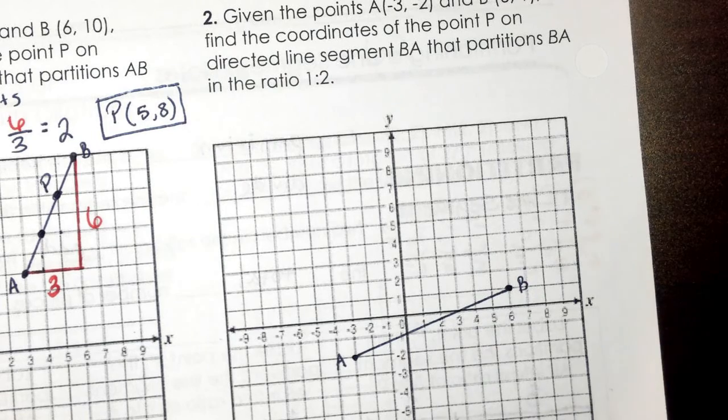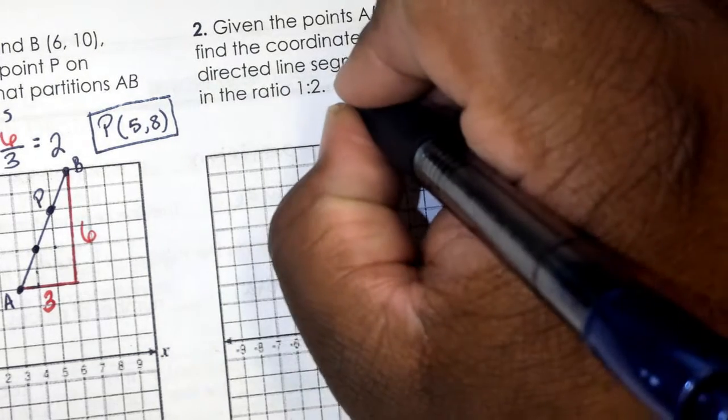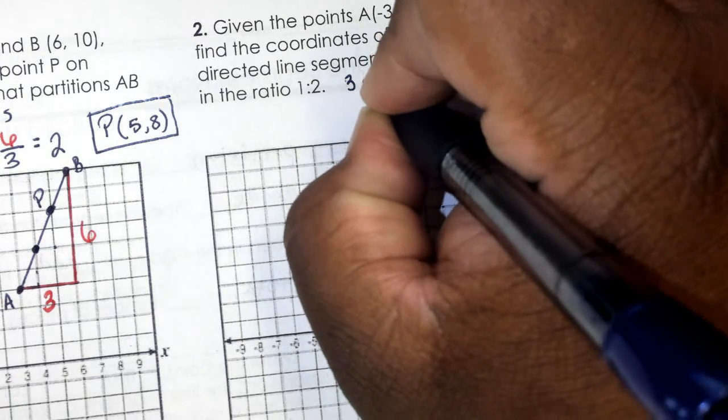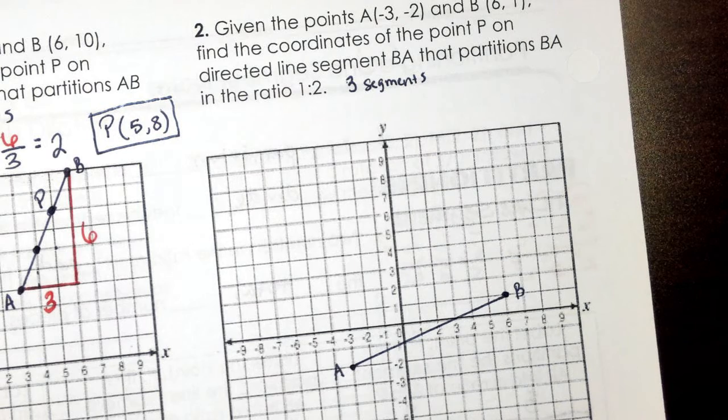Alright. So if that's the case, first thing, how many parts do we have, or segments? 3. I'm still recording, y'all. Be easy. Alright, so from there, I got my number of segments.